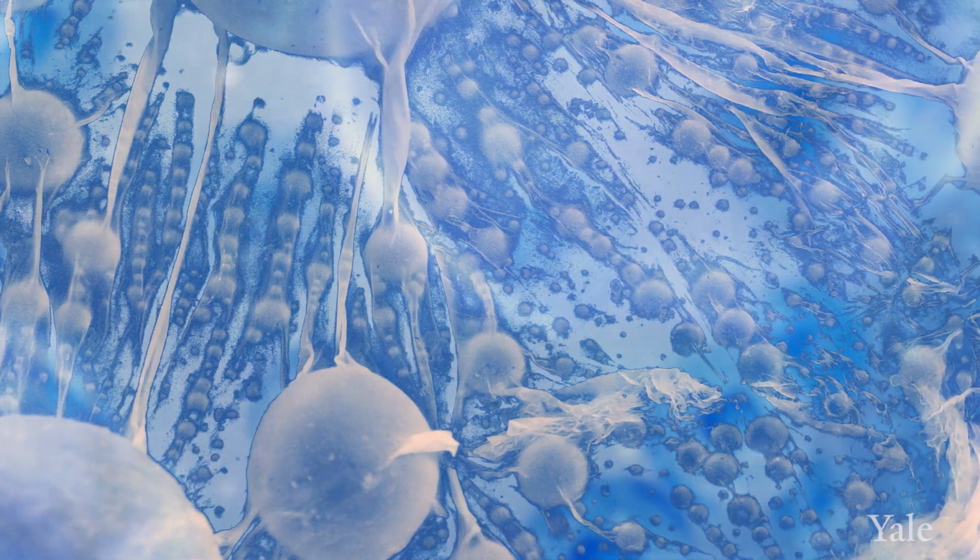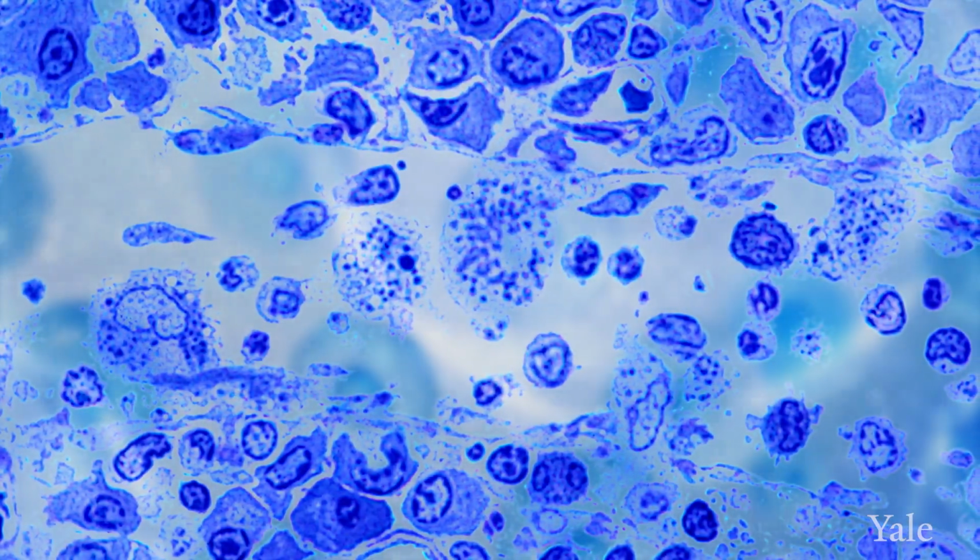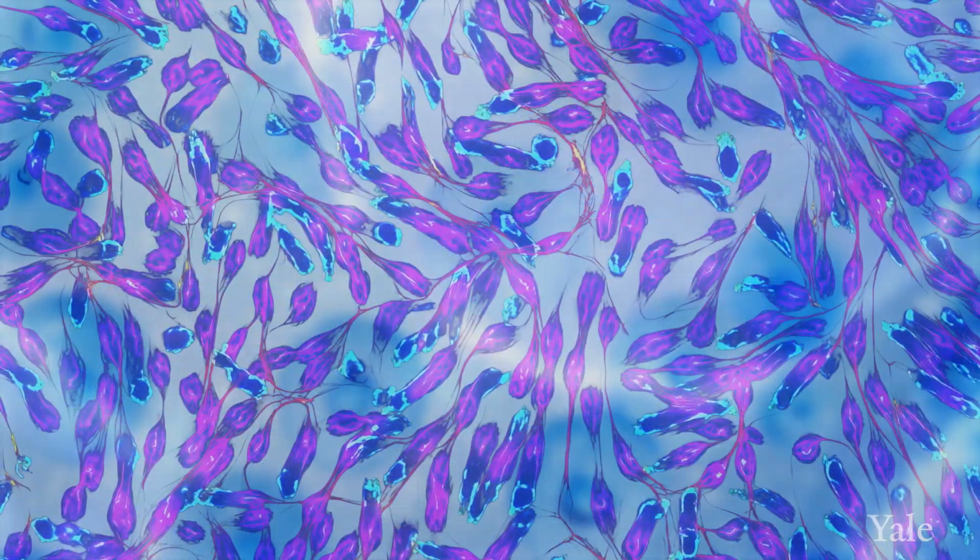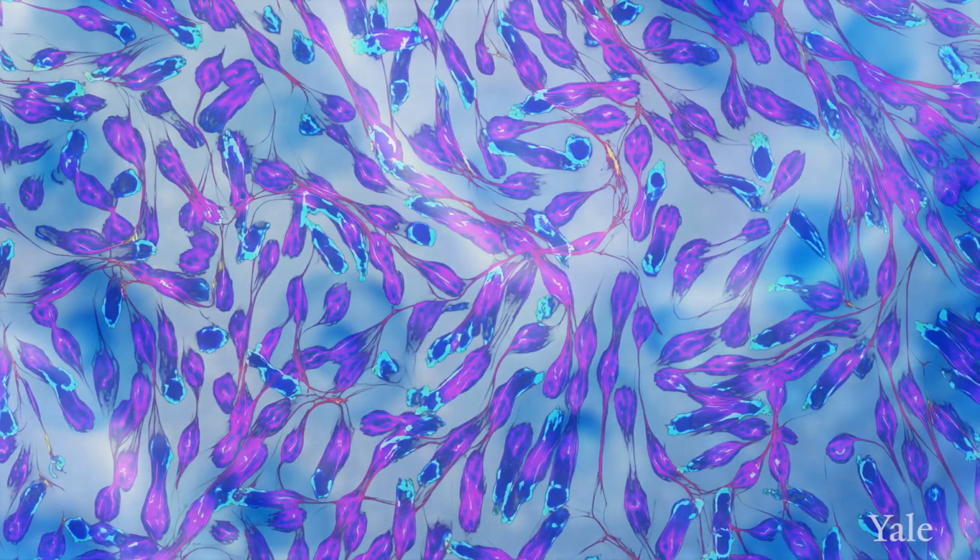The types of immune cells and their activation states within a tumor play a critical role in whether a patient will respond or won't respond to treatments.